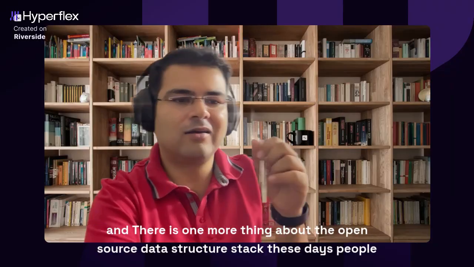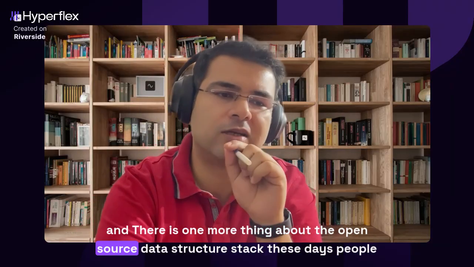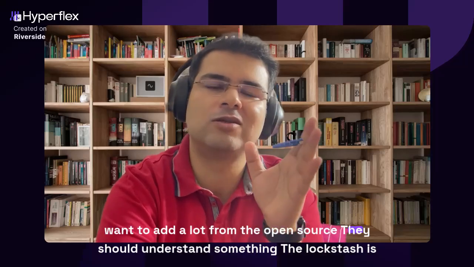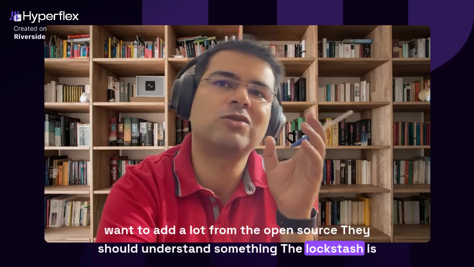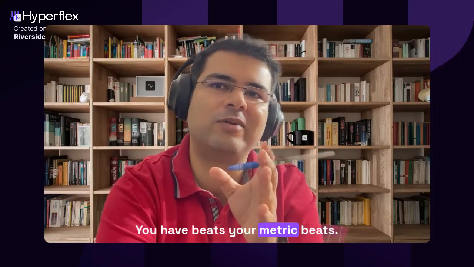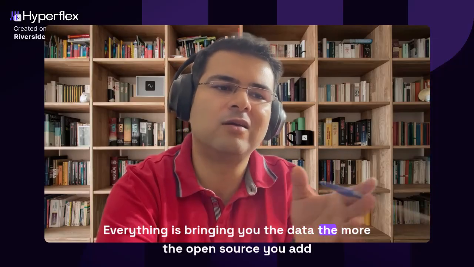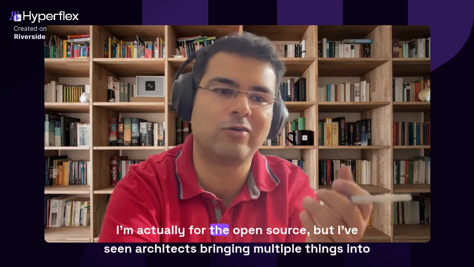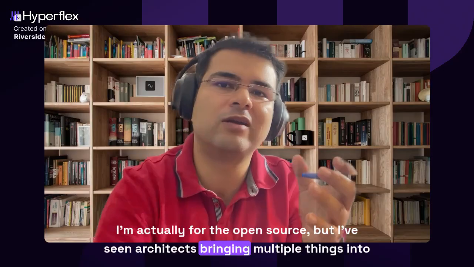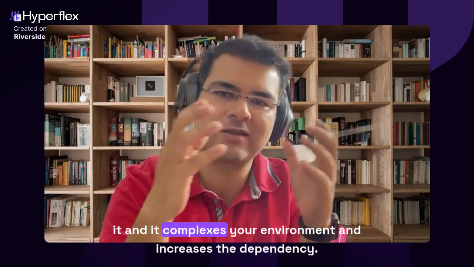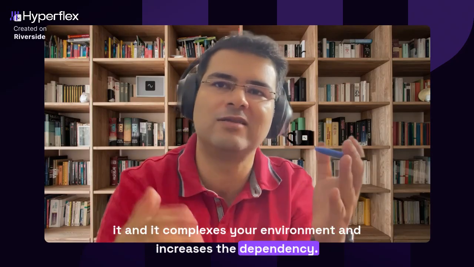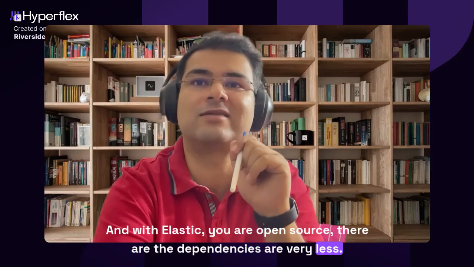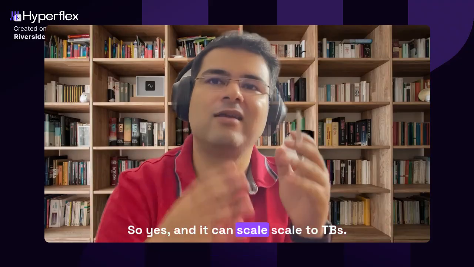And there is one more thing about the open source data stack these days. People want to add a lot from the open source. They should understand something. Logstash is quite fast. You have Beats, you have Metricbeat, everything is bringing you the data. The more open source you add, I'm not against open source, I'm actually for open source, but I've seen architects bringing in multiple things, and it complicates your environment and increases the dependencies. With Elastic, you are open source, but the dependencies are very few. And it can scale to TBs.